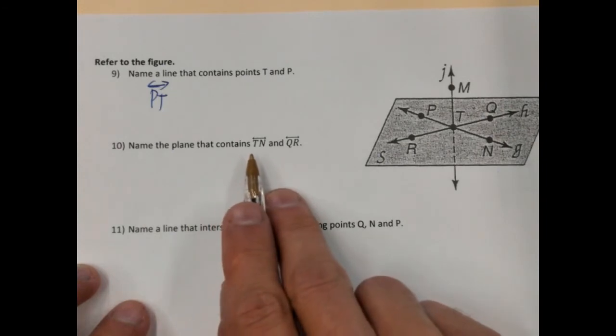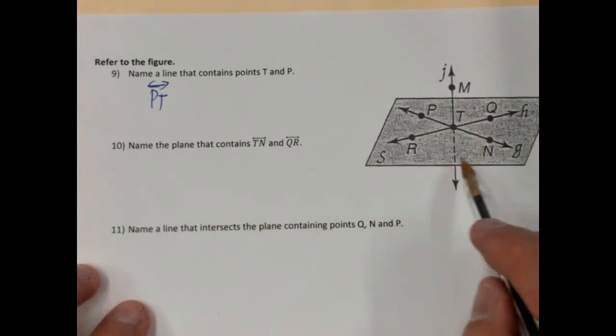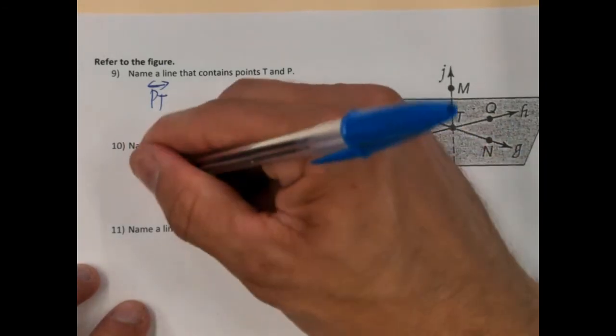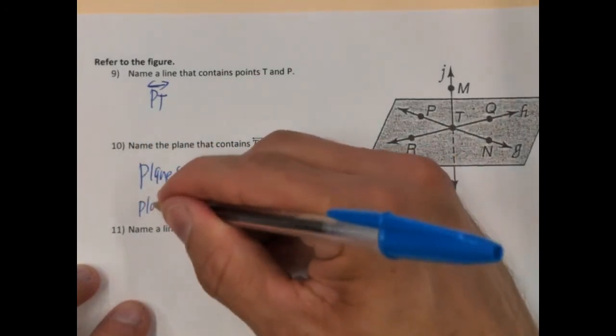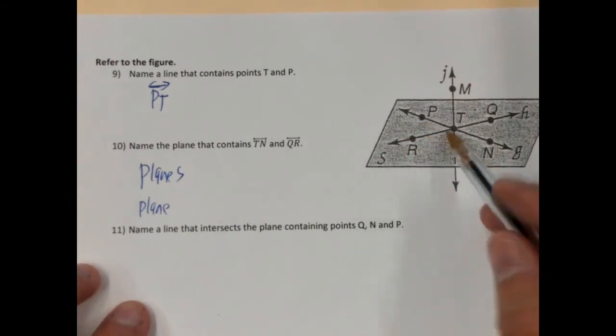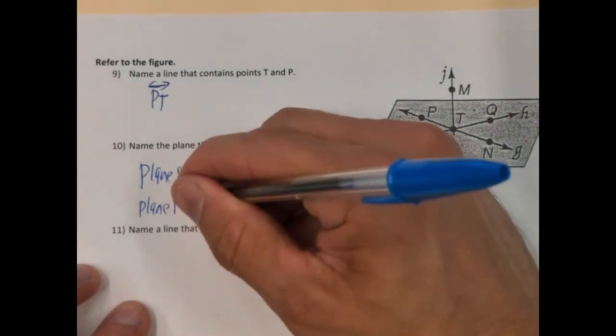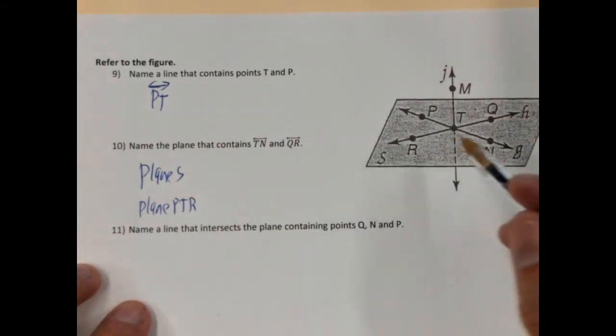Name a plane that contains TN and QR. So it's this plane here. We're going to call that plane S. You can also call it any combination of 3 non-collinear points that are on the plane, so we could call it plane PTR. And there's a whole bunch of other options as well.